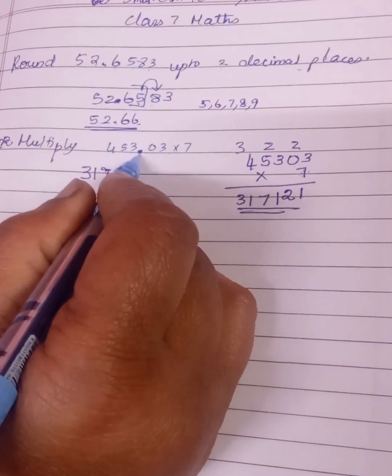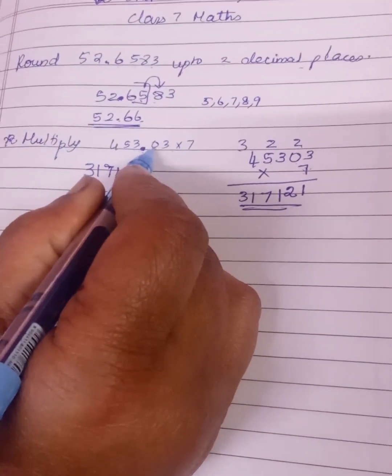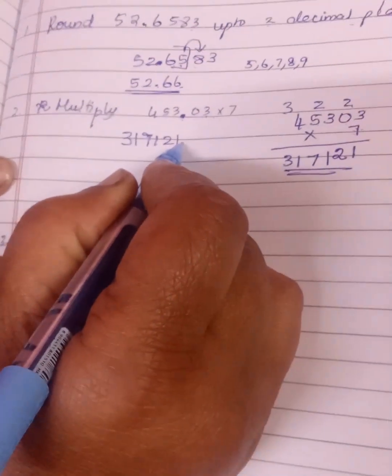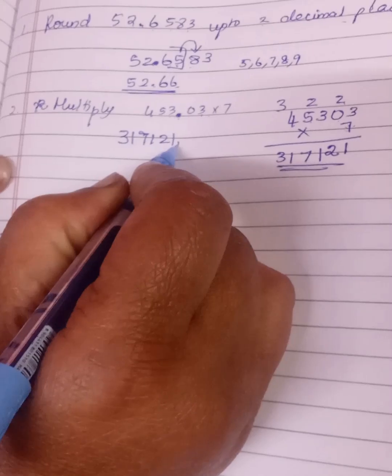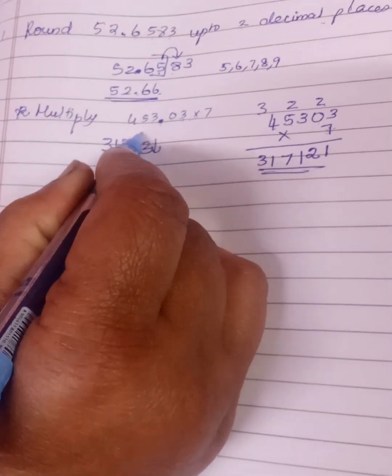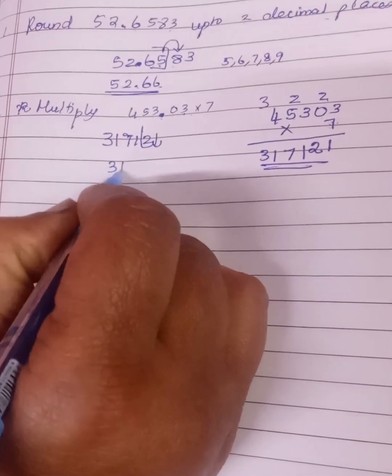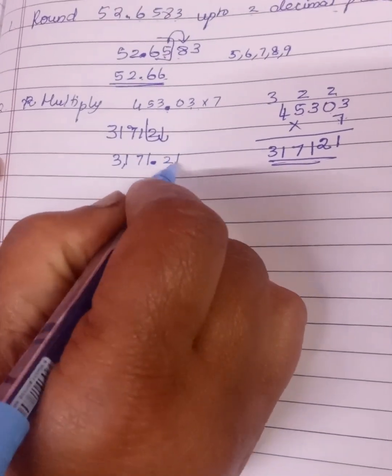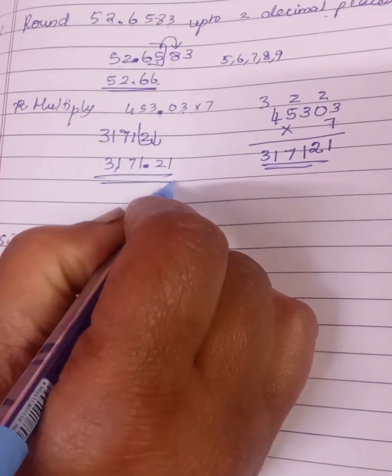So let's come back to the sum. After this decimal, you have two numbers. So start from the last digit, that means at the end of the number, and just go two places inside. Say 1, 2. Okay, so your answer is 3171.21. Okay children, so this is your answer.